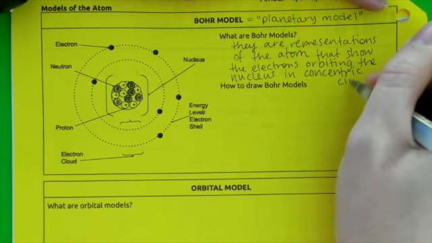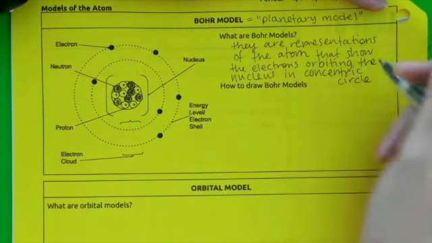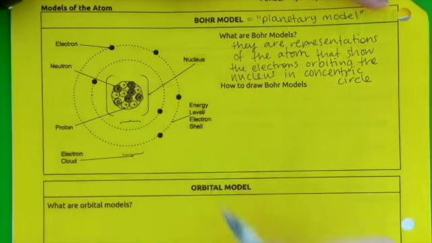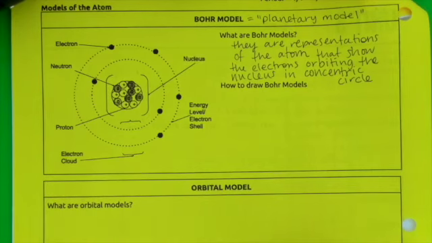So if you're like, what? That's what the word concentric means: there's one circle and another and another and another. So it's a circle inside a circle inside a circle. Okay, so we're going to learn how to draw them right now.